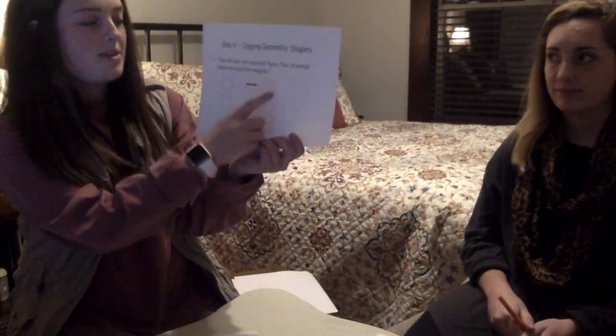Very good. So Hannah copied the geometric figures to the right of the original object. And the mastery criteria for step 4 is that for each shape shown, all lines must be present in the correct proportion and in proper relation to one another.